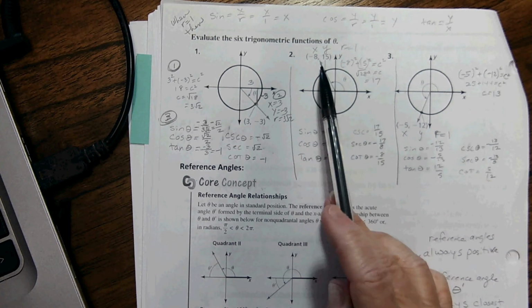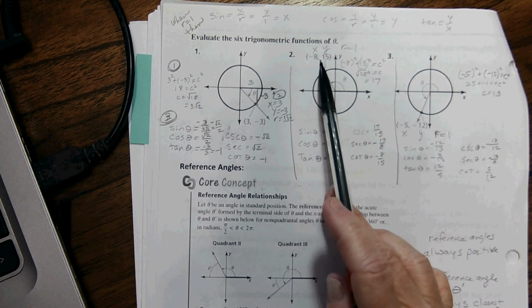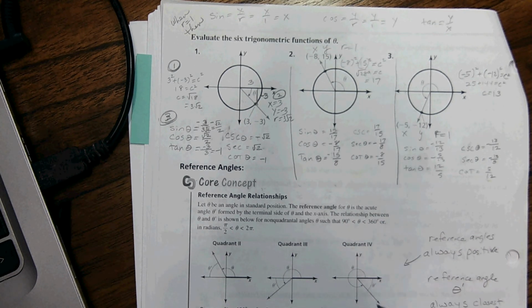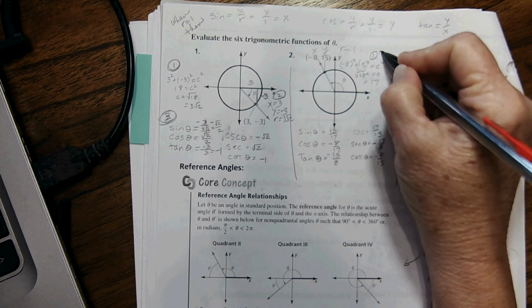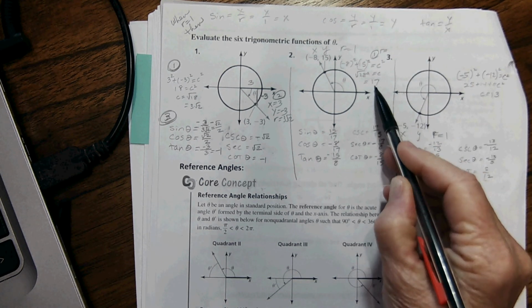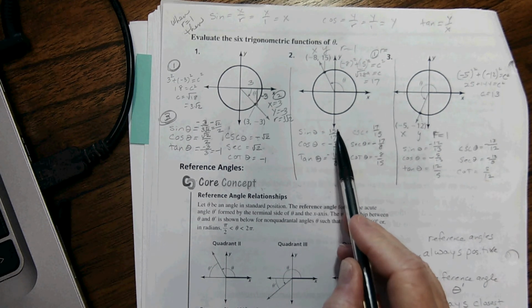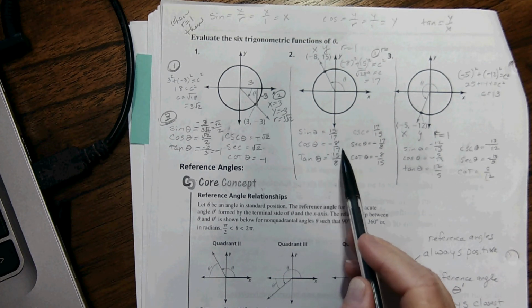Now this one's not quite as bad because we don't have to deal with a radical, but I have the x value, -8, the y value, 15. The first thing I do is calculate the radius. So the radius is 17. My sine is y over radius. My cosine is x over radius.